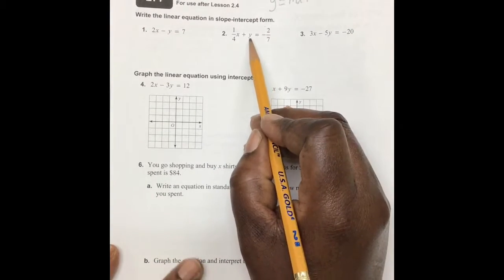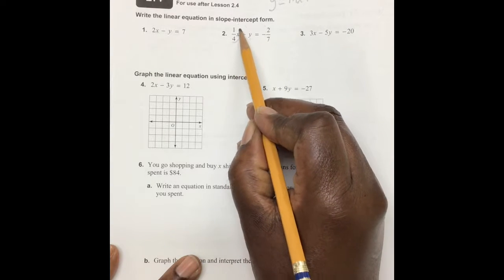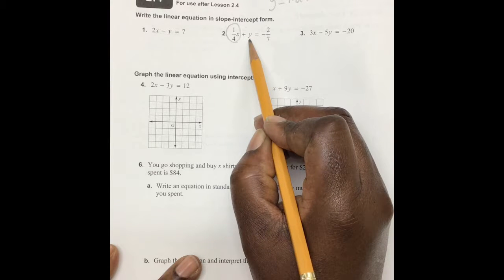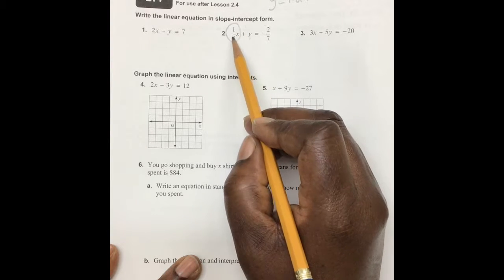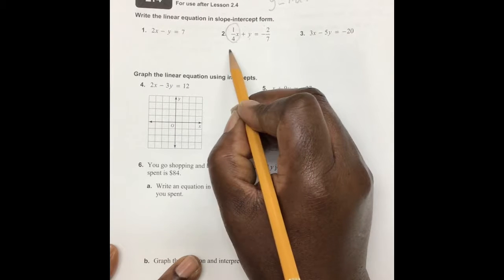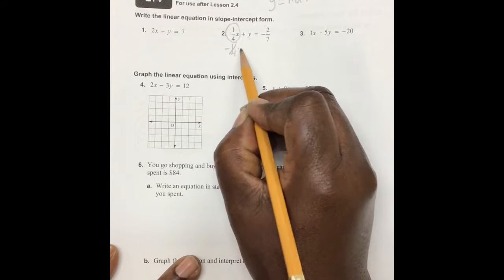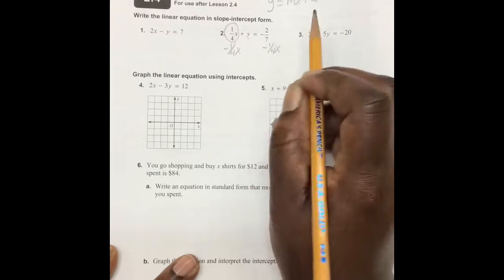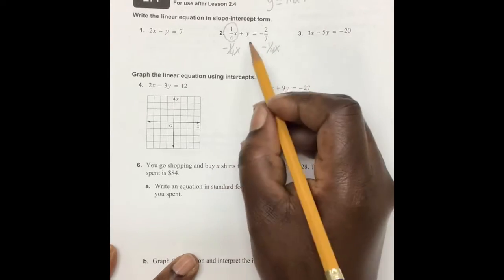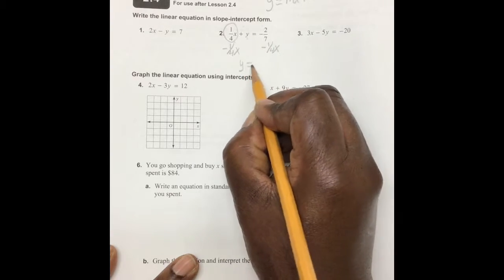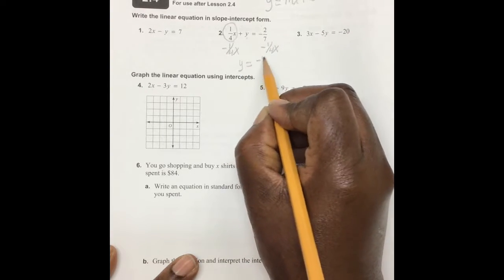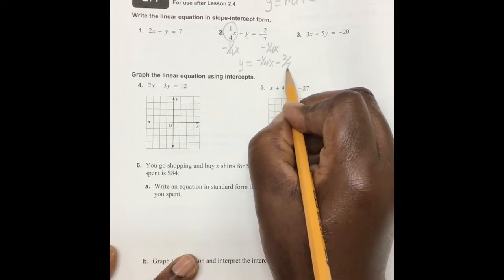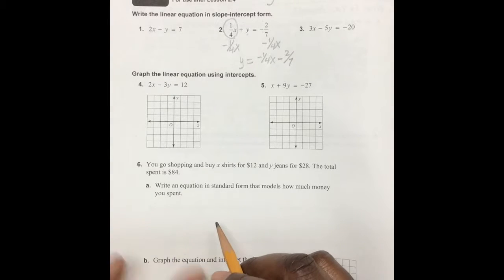Here, we must move 1/4 x in order to isolate y. So instead of adding 1/4 x to y, we're going to subtract it from y's side and then subtract it from the other side. That's the inverse. And therefore, we're left with y is equal to negative 1/4 x minus 2/7. And that's in the slope-intercept form.